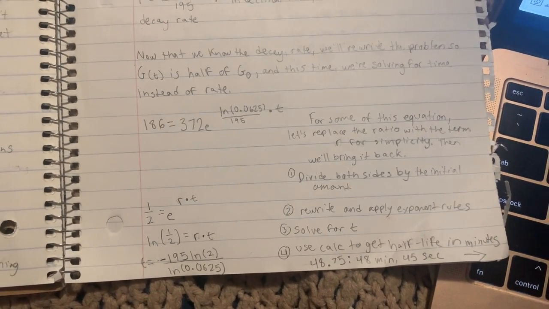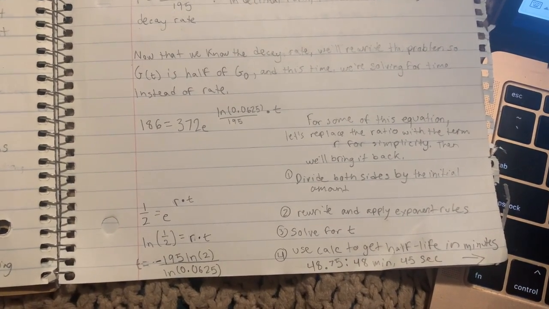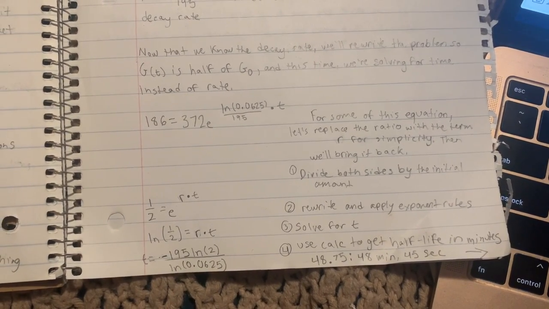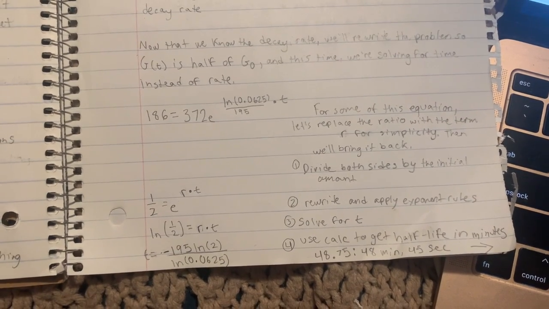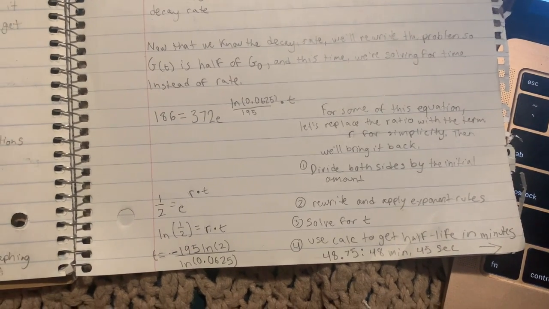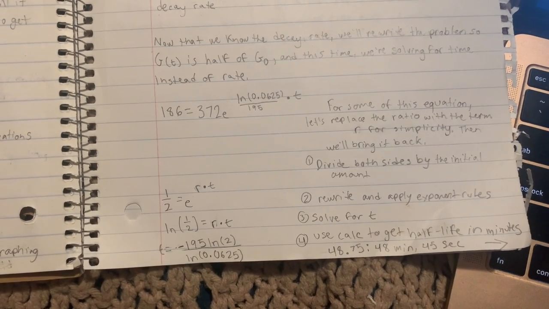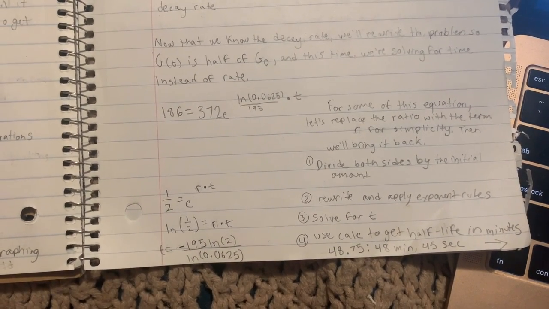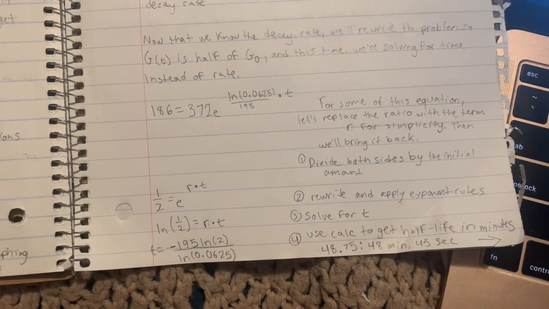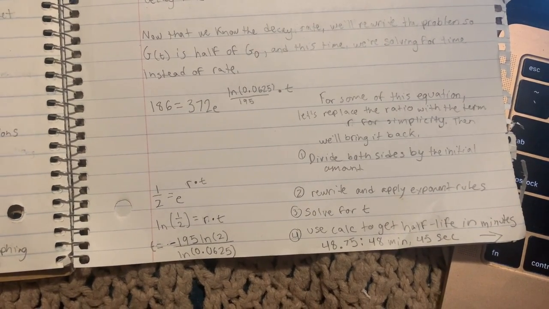Now for some of this equation, let's replace the ratio with the term r for simplicity, and then we'll add it back in. So our first thing to do is to divide both sides by the initial amount, as we did in the previous step. And that gives us 1/2 equals e to the power of r times t. Now the reason we get 1/2 on the left is because we are dividing 186 by 372, which is 1/2. Our next step is to rewrite and apply exponent rules so that we get natural log of 1/2 is r times t.